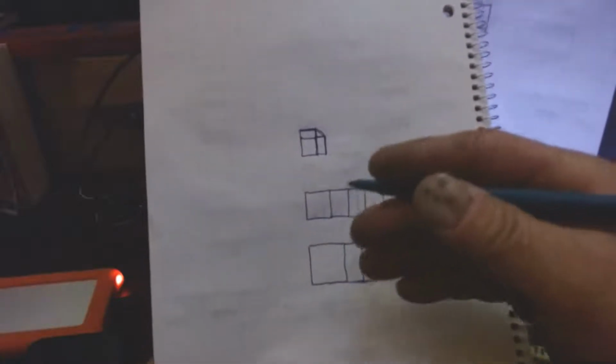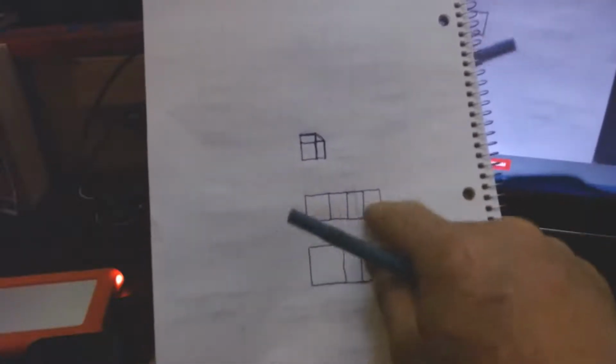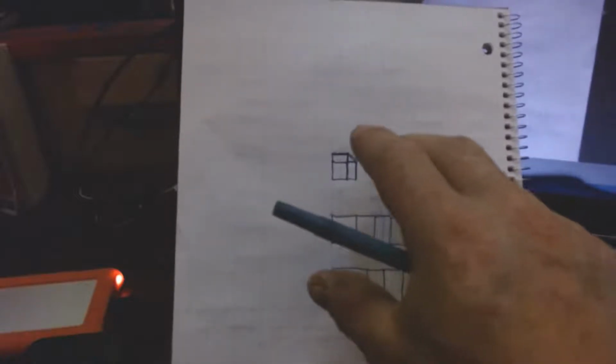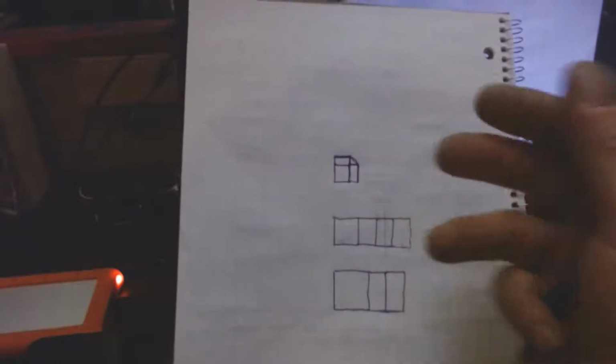Are you following what I'm doing? I don't see any comments. Are you following what I'm doing? I'm trying to figure out what size the properties are on the squares, because we have to match it up with everything on how the Earth is broken up.